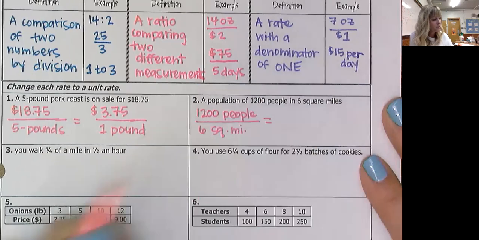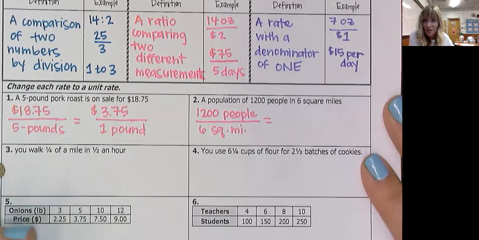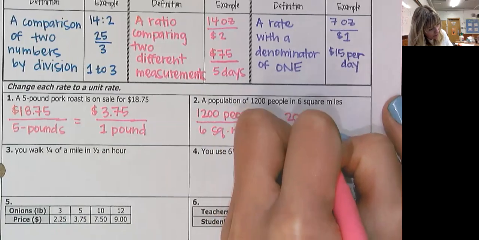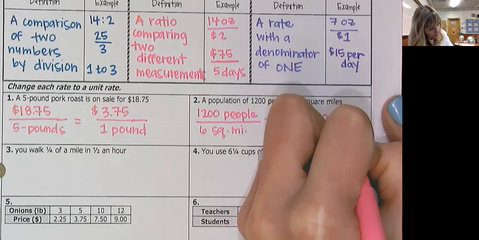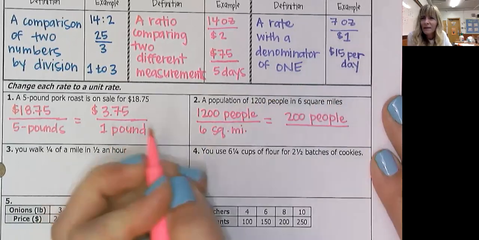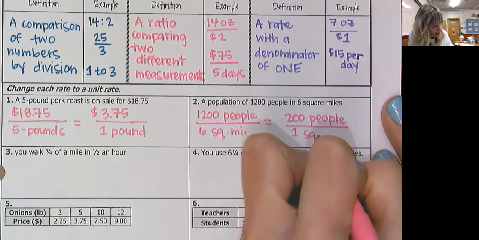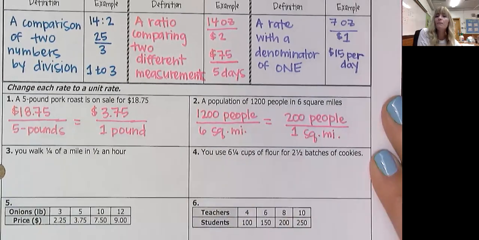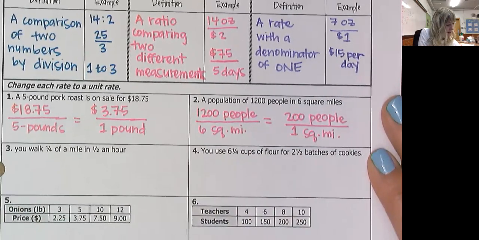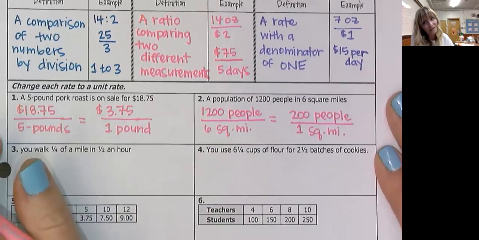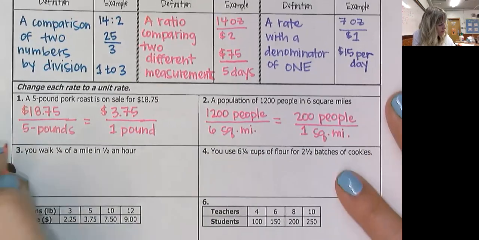And I'm going to change this to a unit rate by doing division. 1,200 divided by 6 is 200 people in how many square miles? What's going to be on the bottom? 1. 1 square mile. 200 people per square mile. That is a unit rate. We made it out of 1. And how did we do that? With division.